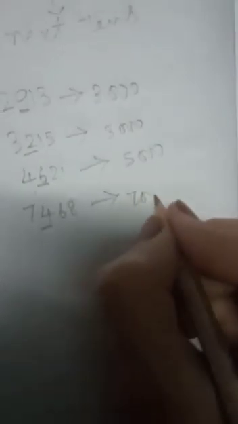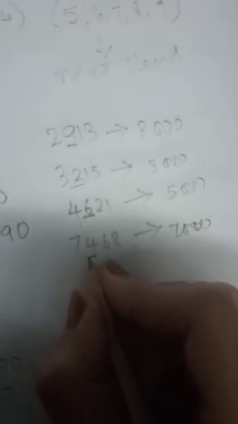Next, 4621. It is nearer to 5000 because on the hundreds place we have 6. Next, 7468. It is nearer to 7000 because on the hundreds place we have 4. So children, be perfect in the concept of rounding off to the nearest 10, nearest 100 and nearest 1000.